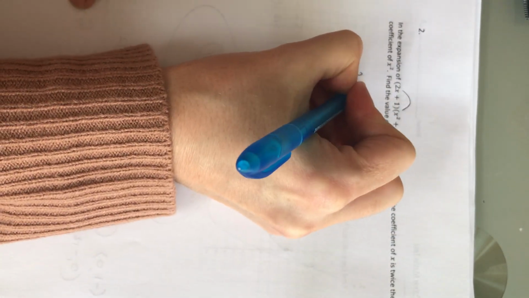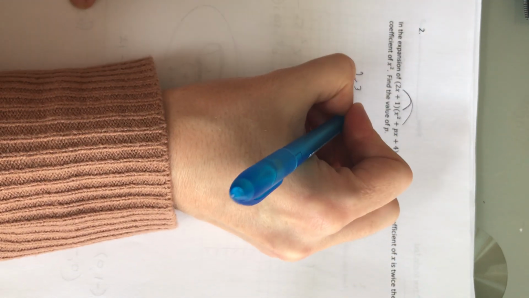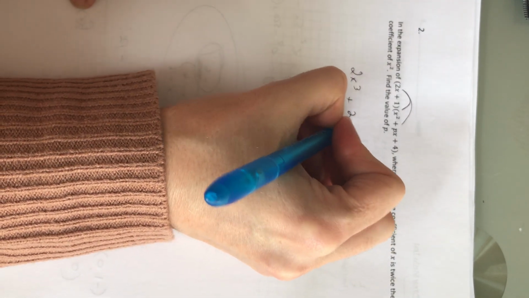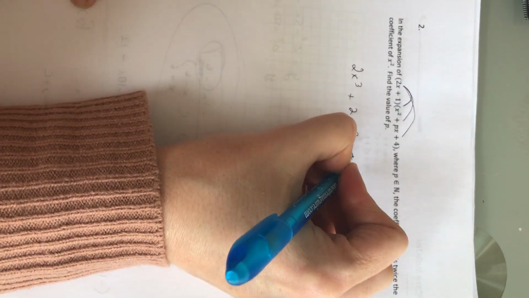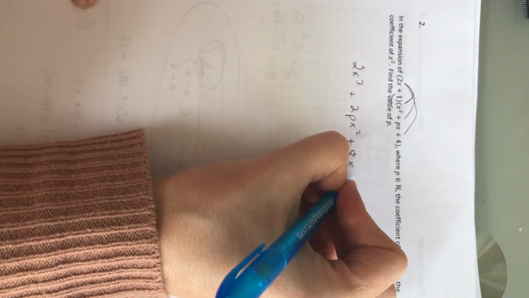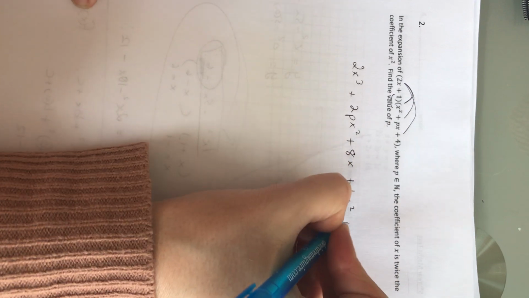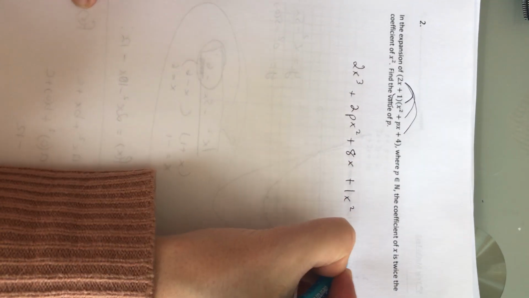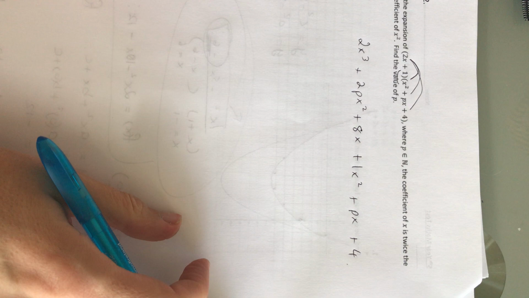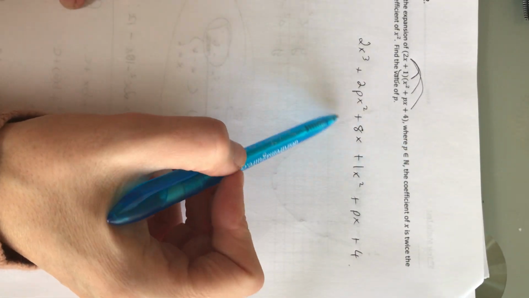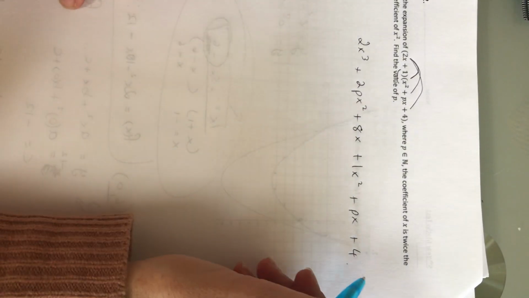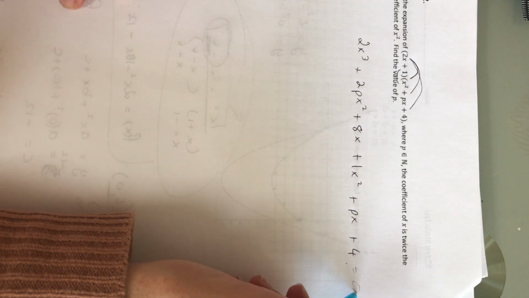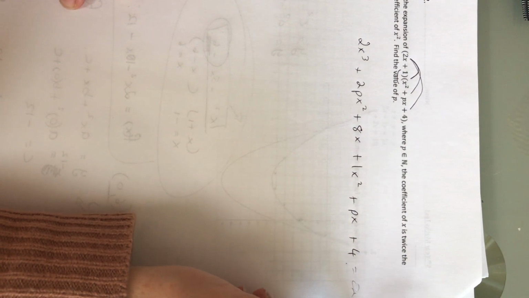So that's 2x cubed plus 2px squared plus 8x plus 1x squared plus px plus 4. And what does it say? I don't know what to do from here. I either go along and do the equals 0x cubed plus 0x squared, or I read the question and see does it have any more information.